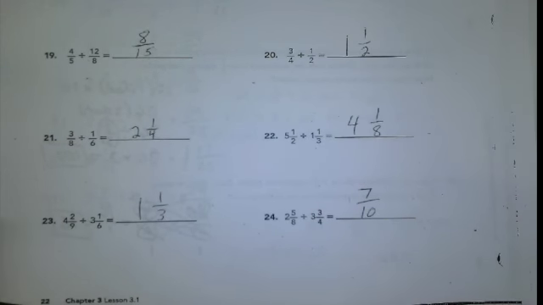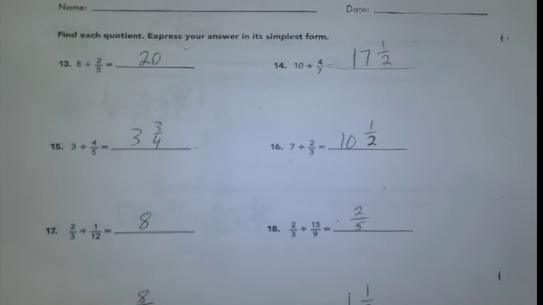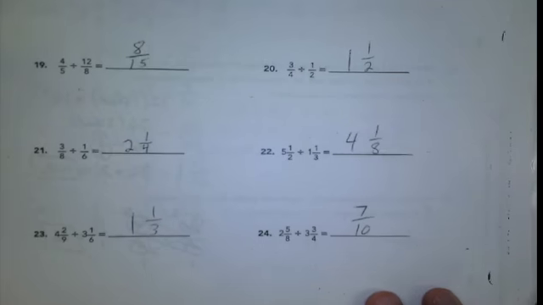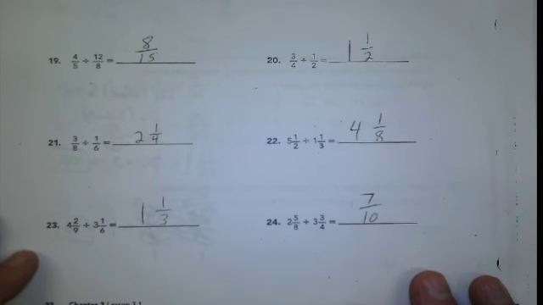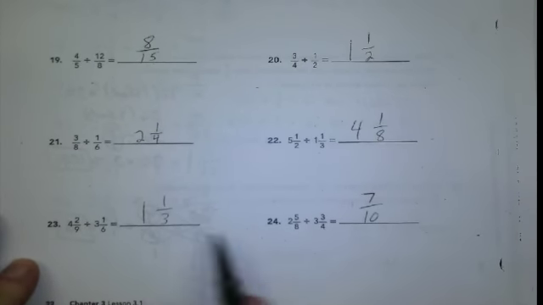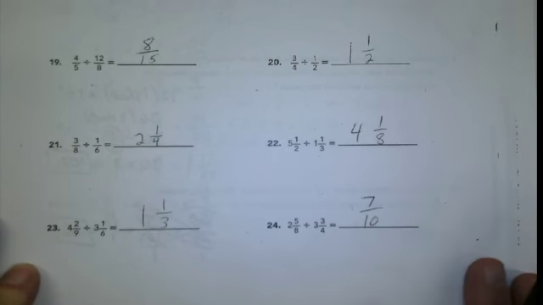Wanted to have a key here working on dividing fractions and dividing mixed numbers. This was actually an entire page. Your homework was to do 13 through 24, but I would like to show the last 6 in case you had any questions on them. I know the last 3 are all mixed numbers and they're a little more difficult.